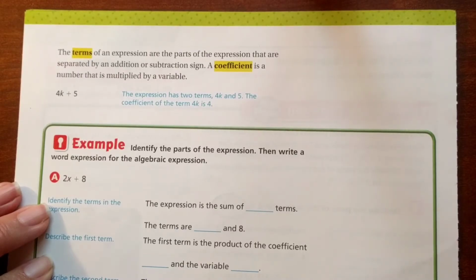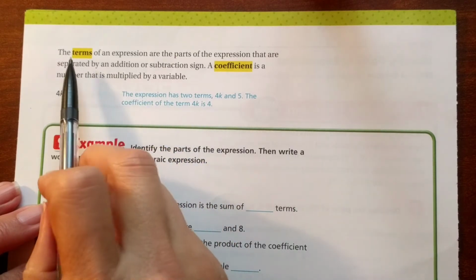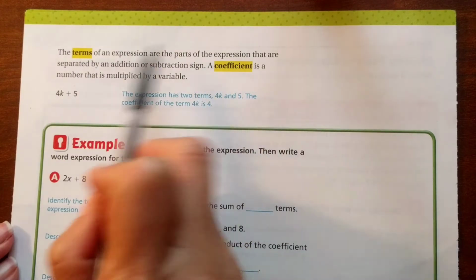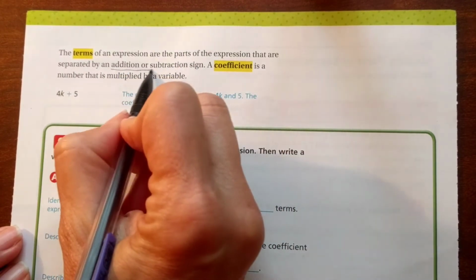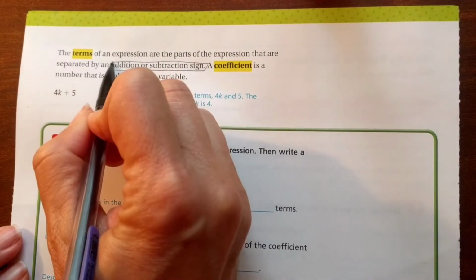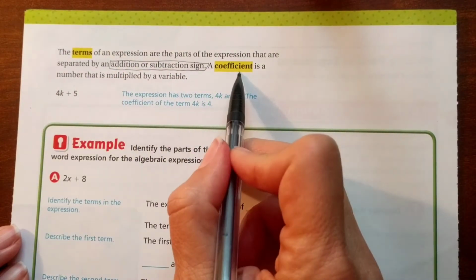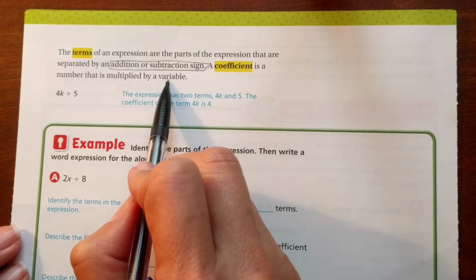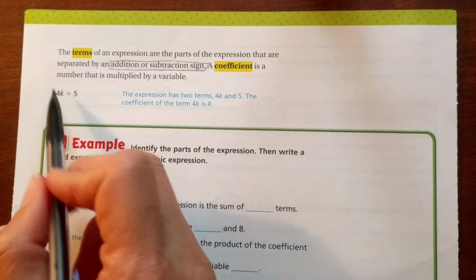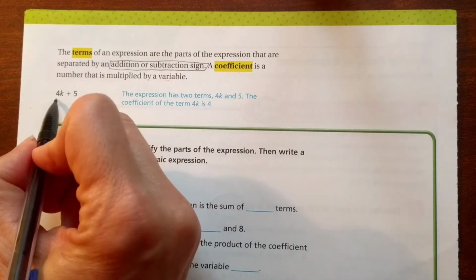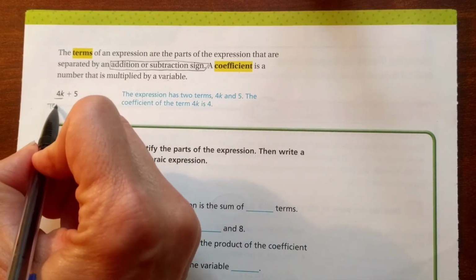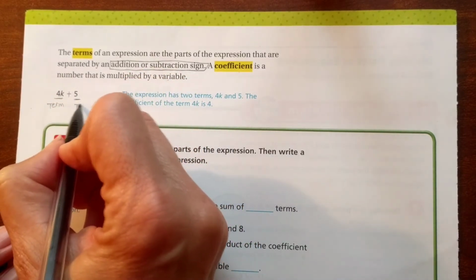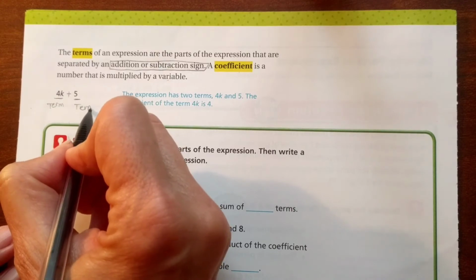All right, on the back side, we're starting off with a little bit of vocabulary here. The terms of an expression are the parts of the expression that are separated by an addition or subtraction sign. Okay? A coefficient is a number that's multiplied by a variable. All right, so they have an example here with both of those. This is a term separated by this addition sign, and this is a term.